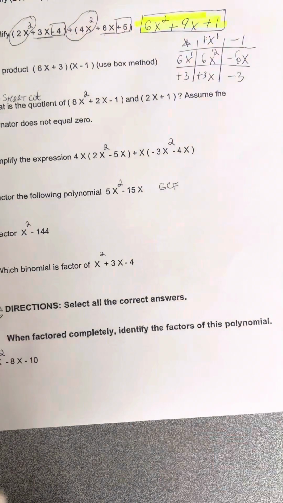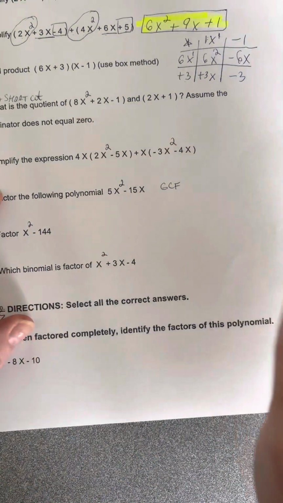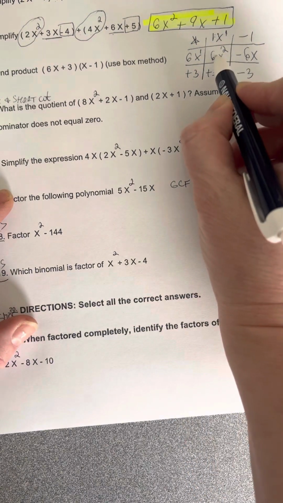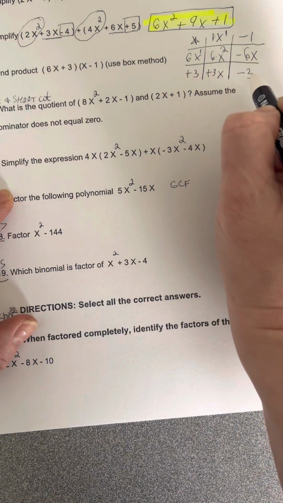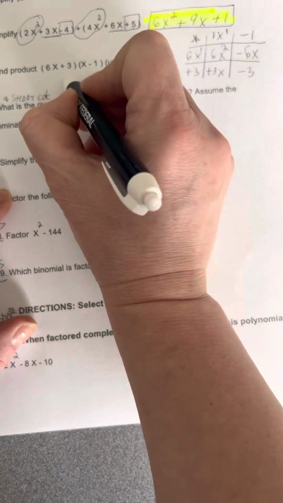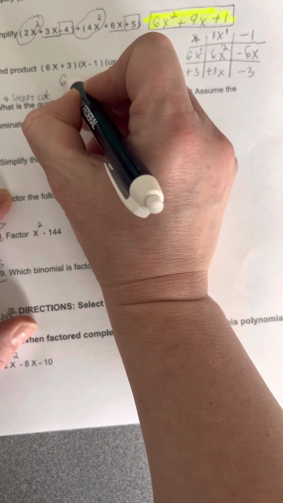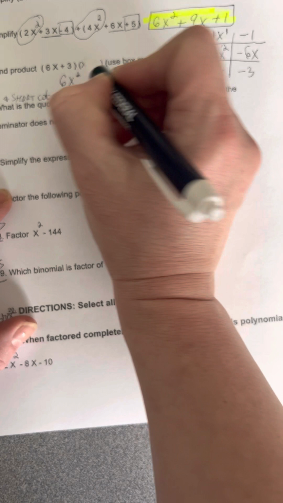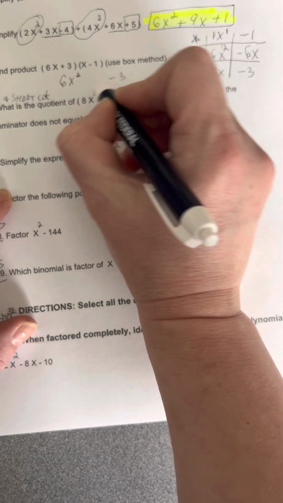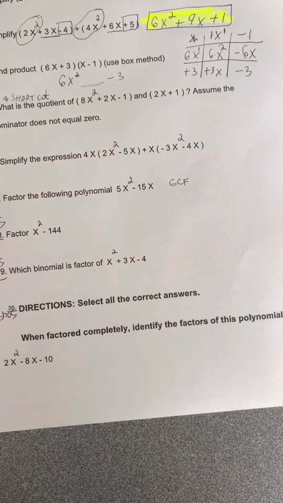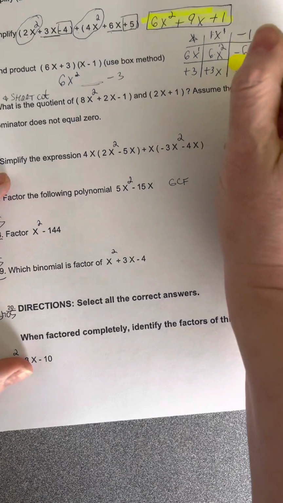Now, last step. So technically, you are done. You got your answer 1. Middle, you will combine, and answer 3. So we could pre-write it already, 6x squared. And I could put my last part, minus 3. So what we are working on is the middle. So we're going to combine them. I'm going to highlight them. That way you know what you're combining.